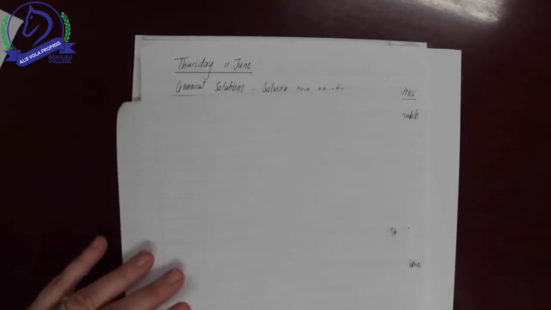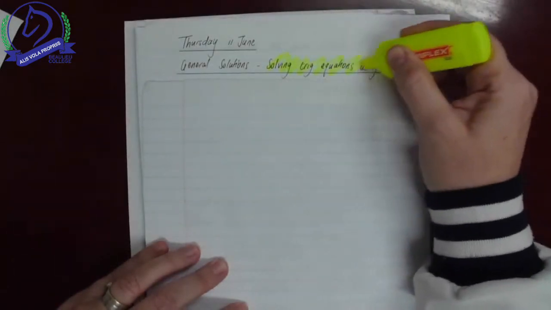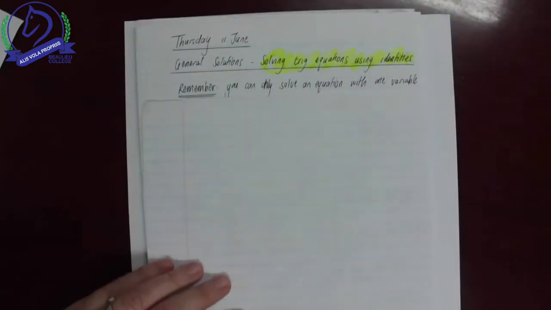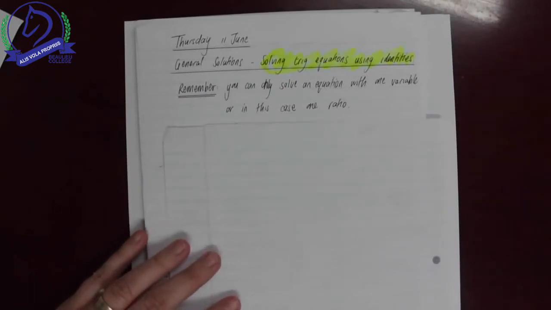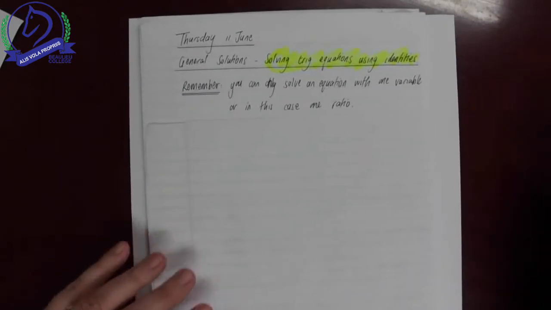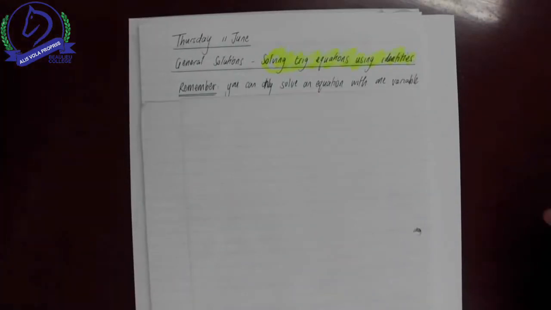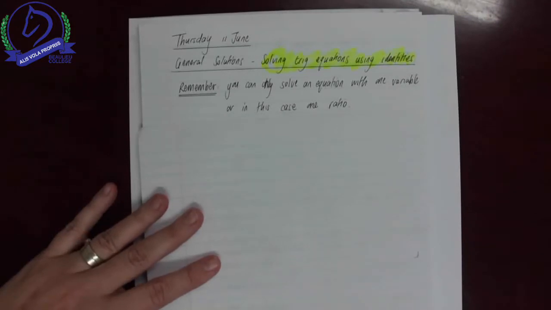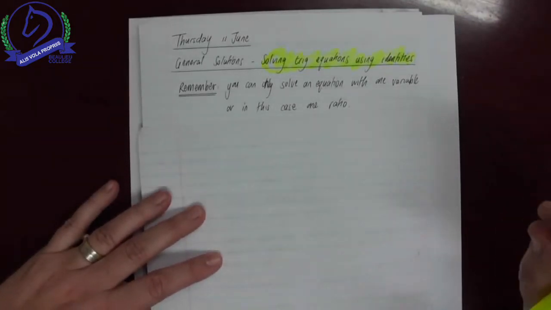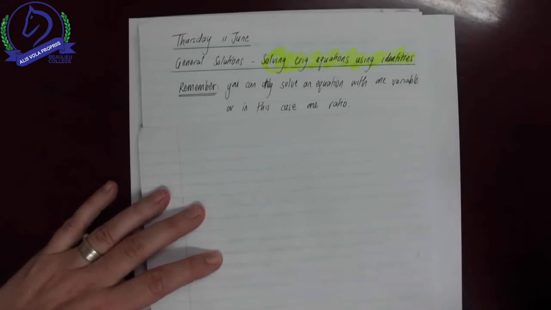We are now still with general solutions, but now we're going to do general solutions using trig identities today. Okay, so what must I remember? The first thing is you can only solve an equation. This comes from algebra. You can only solve an equation if you have one variable in this equation. In this case, you can only solve a trig equation if you are working with one ratio, meaning you can't work with sine and cos in one equation to solve it.